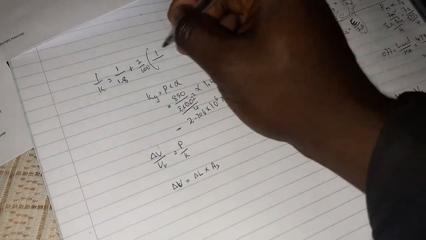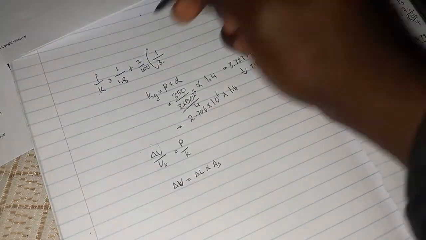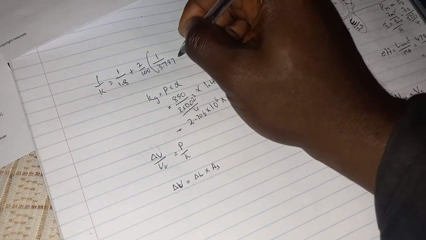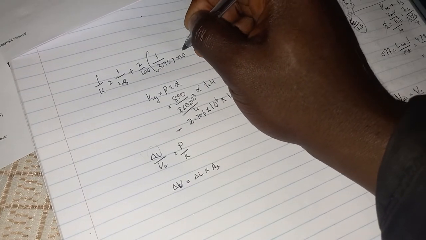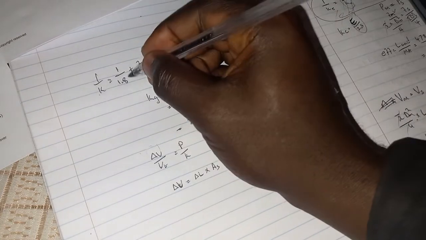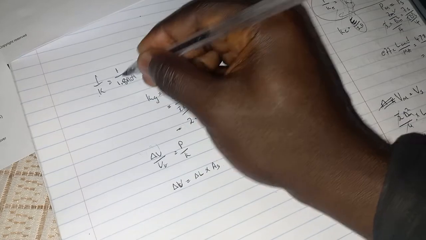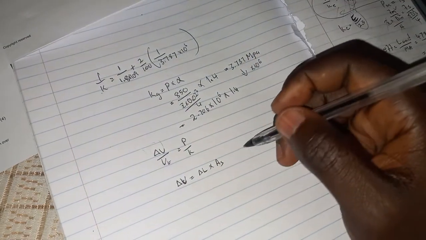So therefore, put it here 3.787 times 10 to the power 6. Then close bracket. This one is 10 to the power 9 because this is mega. Sorry, it's giga.